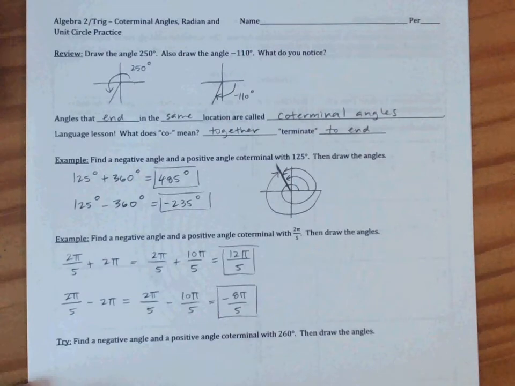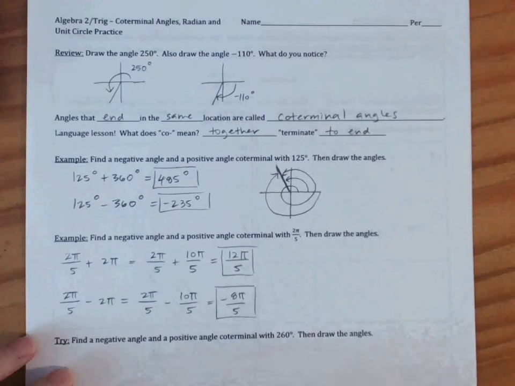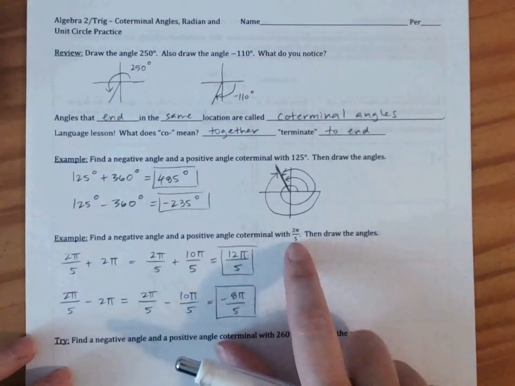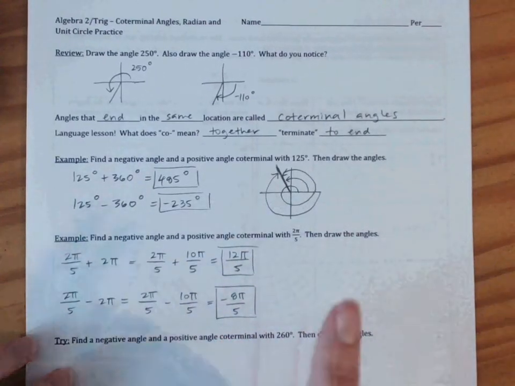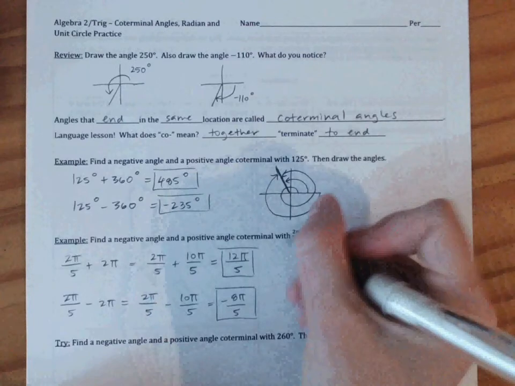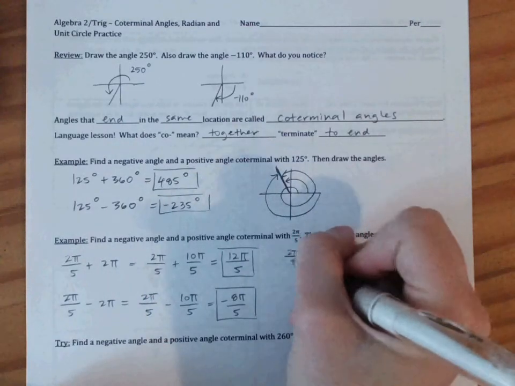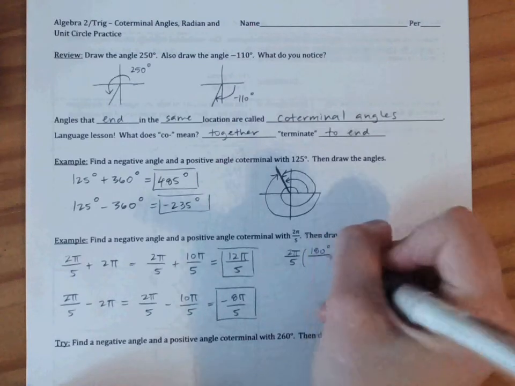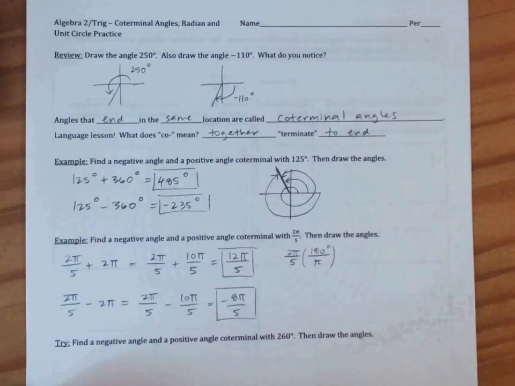Just like our previous example, our prompt is to draw the angles, and we're still getting familiar with what radians are and what they look like. So 2 pi over 5, remember 2 pi is a full rotation, so a fifth of that. So this is really a fifth of a full rotation basically. But if we want a little bit of assistance in drawing our angle more accurately, remember we can always do our conversion, okay?